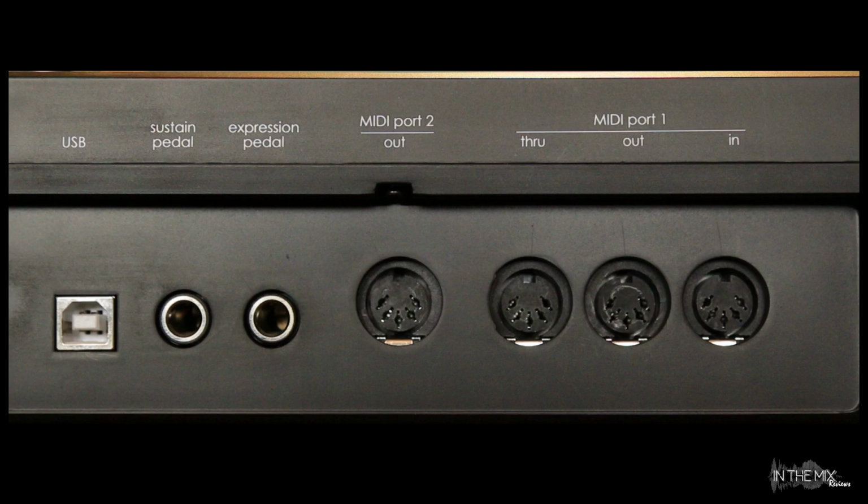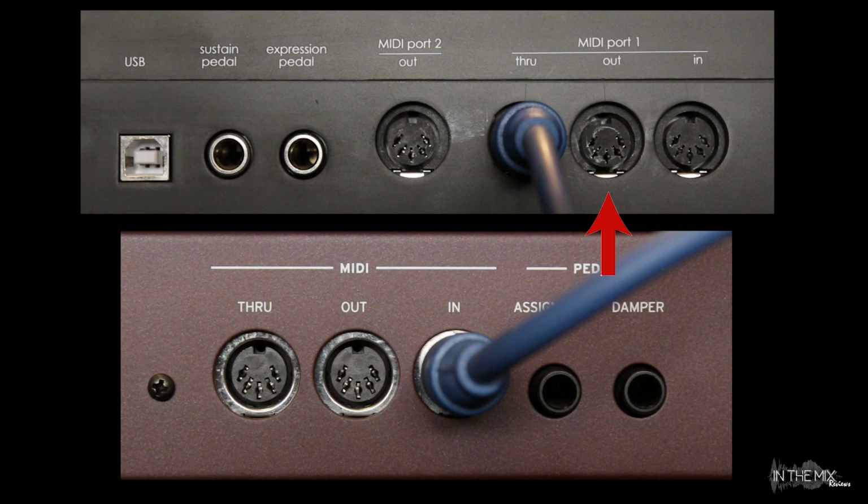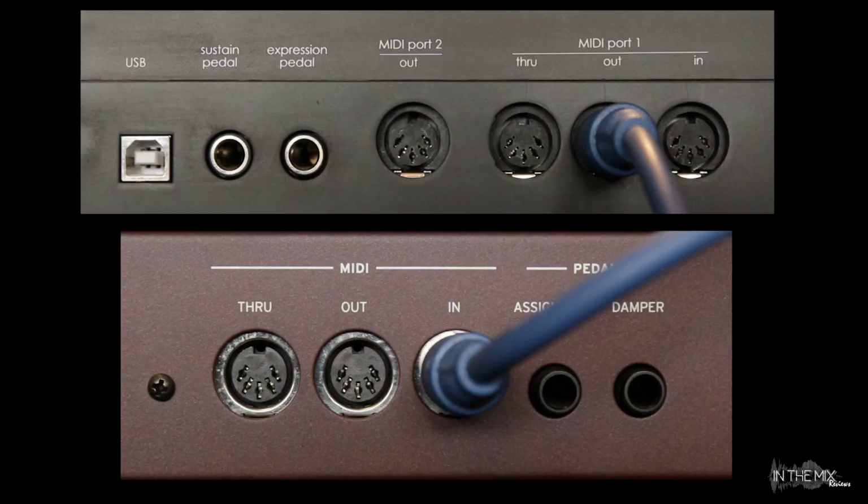If I play this keyboard, all MIDI messages will only be sent to the MIDI out port. In this setup, playing Synth A will not send any MIDI messages to Synth B because the MIDI through does not communicate messages that are played on its own module. The MIDI out should be connected to the MIDI in port instead.